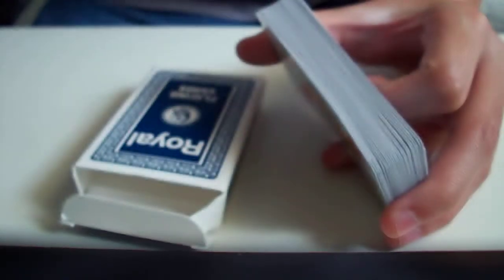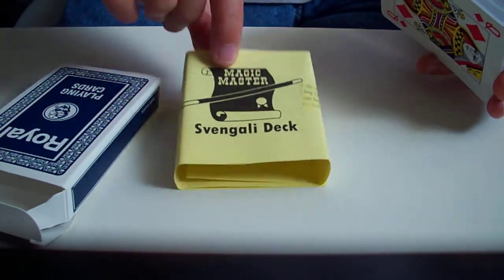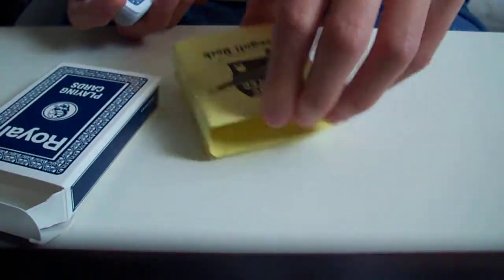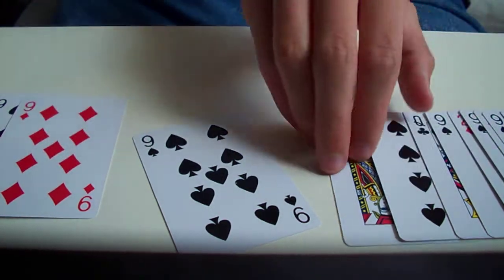You like that? Now, how do I do it? Because probably by now you're baffled. So, anyway, how you do it is you have a gimmick deck of cards, obviously. This is called a Svengali Deck. Let me see if I get the paper out. There it is, Svengali Deck. Basically, all it is, is a pack of force cards. As you can see, there's plenty of Nine of Spades in here.